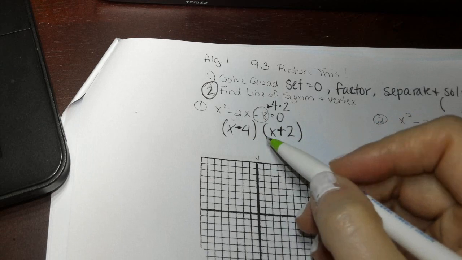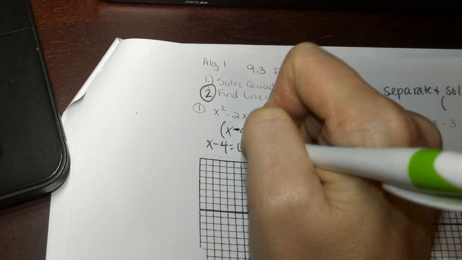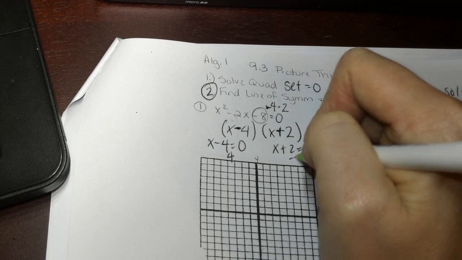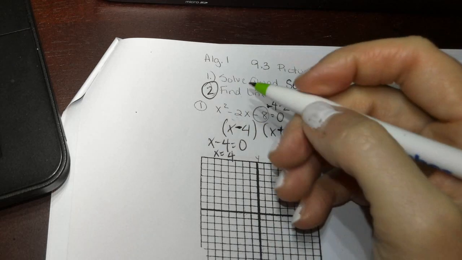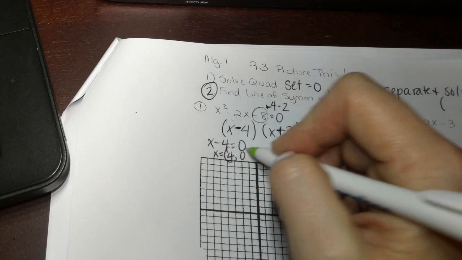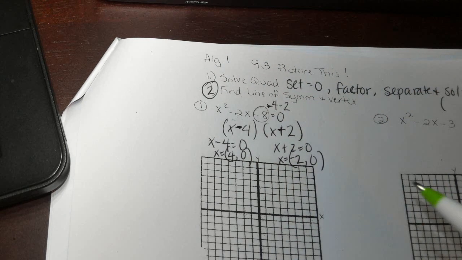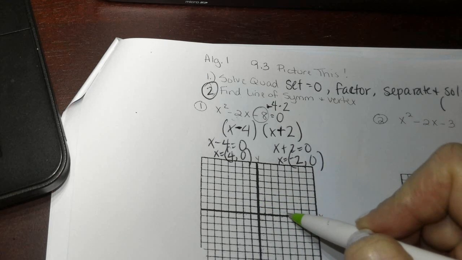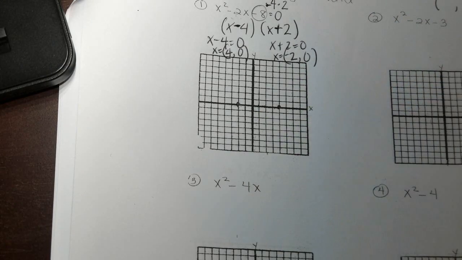Okay. Anyways, we factored it. Now we're going to set each part equal to 0 and solve for x. So we get a positive 4 here, and then a negative 2 here. So now we know that (4, 0) is going to be one x-intercept, and (negative 2, 0) is going to be the other x-intercept. So we're going to plot that. (4, 0) would be 1, 2, 3, 4. (Negative 2, 0) is right here. So that's where it crosses the x-axis. Those are those x points.